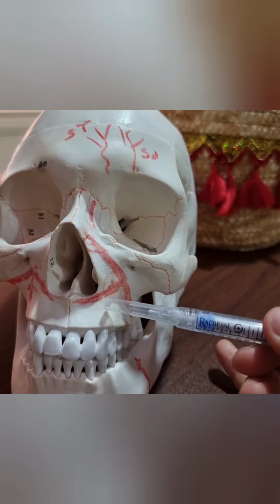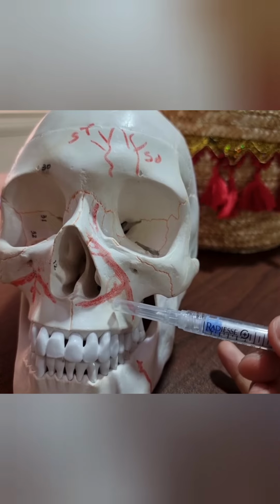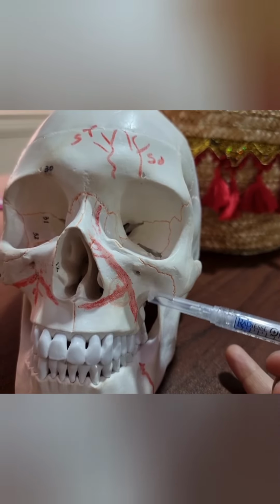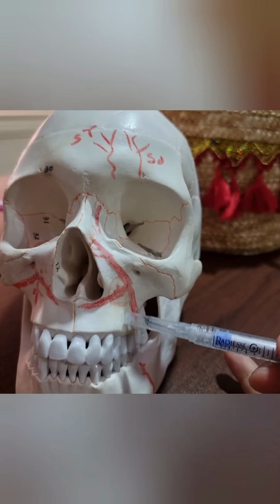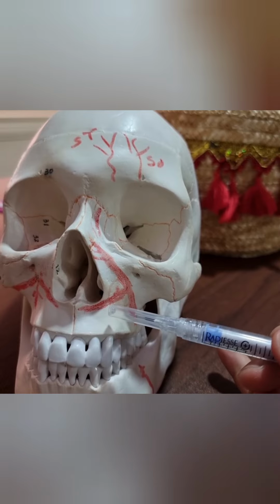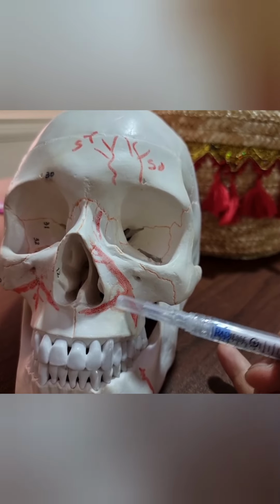The upper 1/3 here is very important. It's called the piriform space or pre-maxillary. All this area is the pre-maxillary space and this area is the piriform space. It has a roof, it has a floor, it has a lateral border and a medial border.